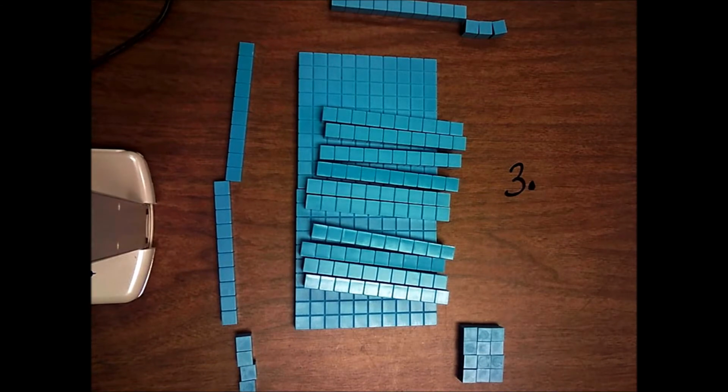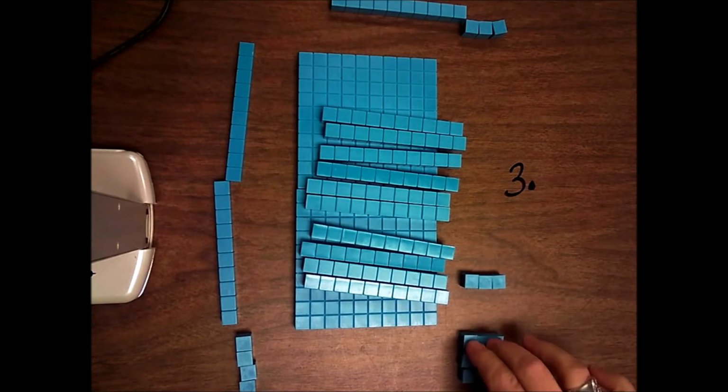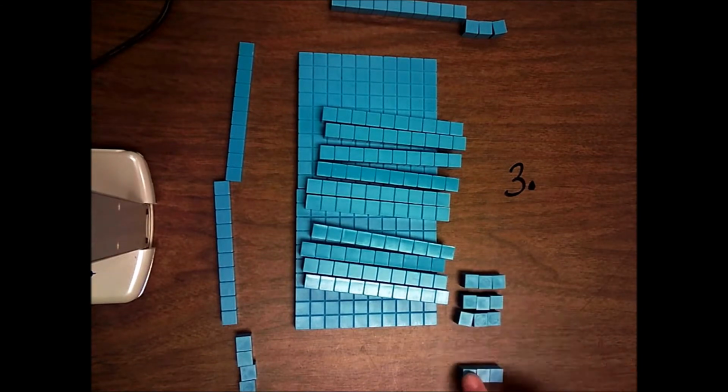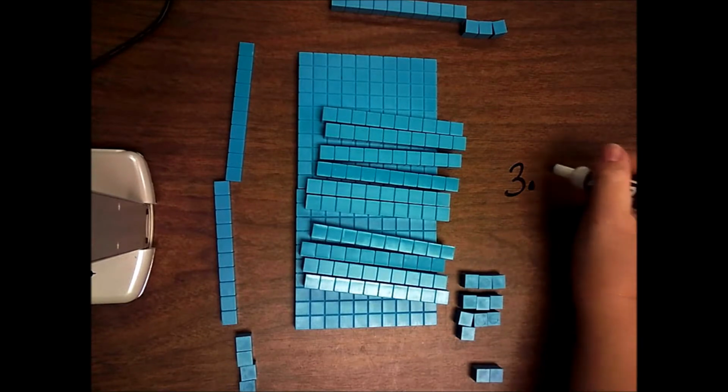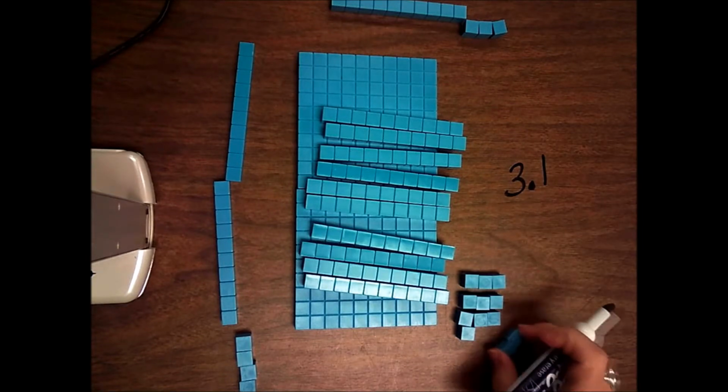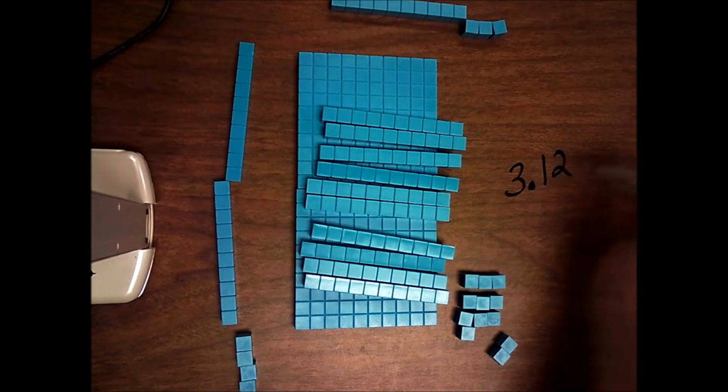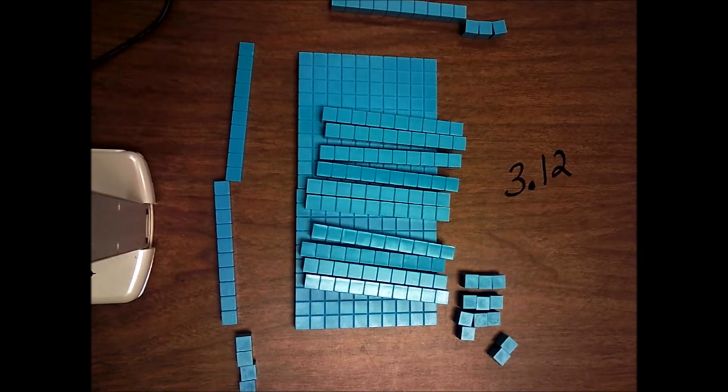And 3, 6, 9, 10 of those makes a 10th. And then there's 2 hundredths left over. So that's what it would look like with your base 10 blocks.